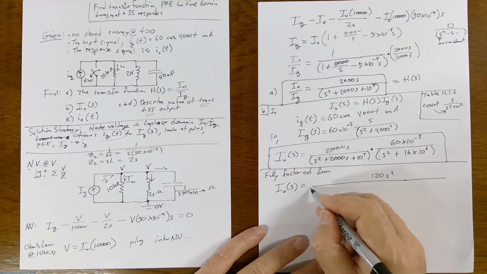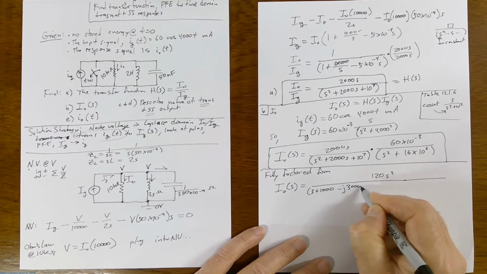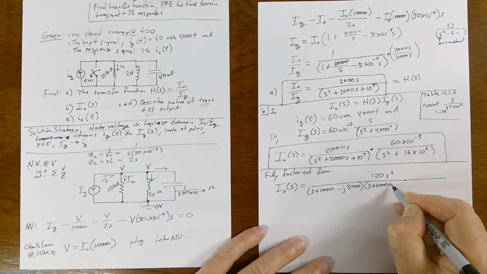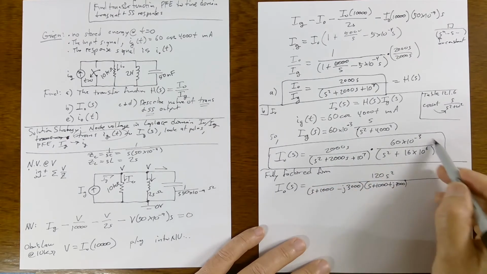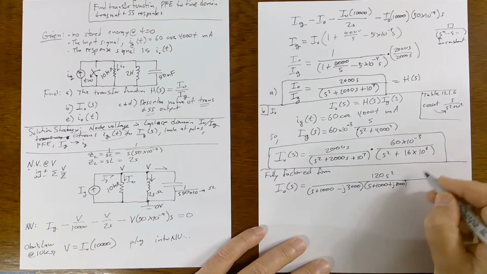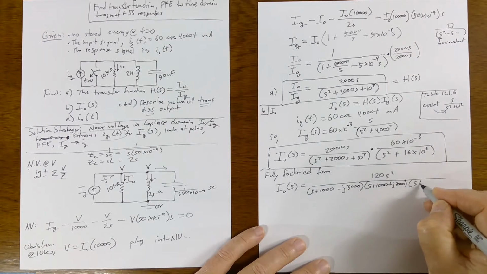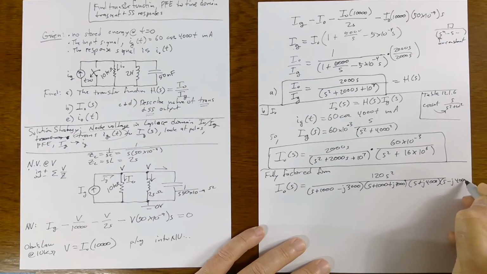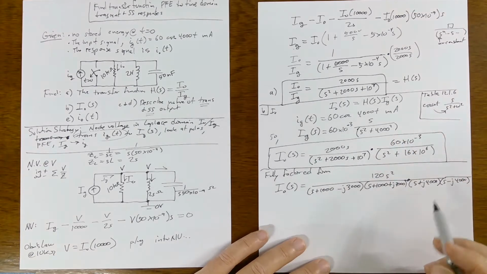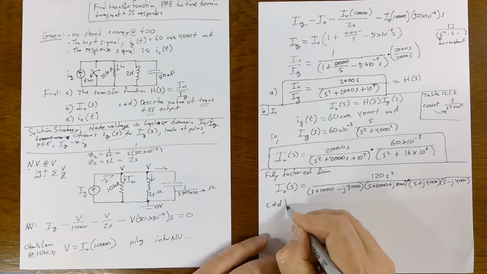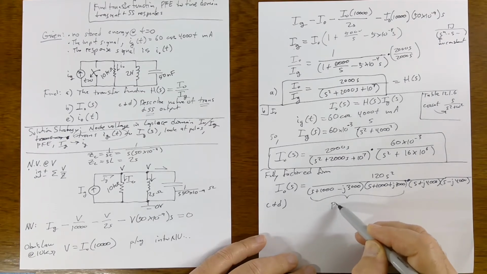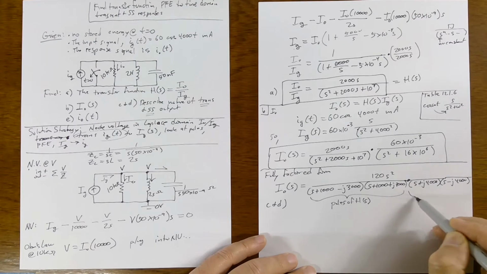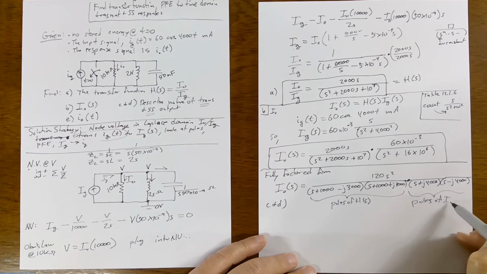And this polynomial right here factors into s plus 1,000 minus j 3,000 and s plus 1,000 plus j 3,000. These come from H. This stuff right here is H, and this stuff over here is I_g. So these two factors come from H. And then factoring this polynomial down here, you end up with s plus j 4,000 and s minus j 4,000. These two come from this denominator, which is I sub g's denominator. So the answer to C and D, I don't have a good one, but basically these two roots give the poles of H of s, and these two give the poles of I sub 0 of s.